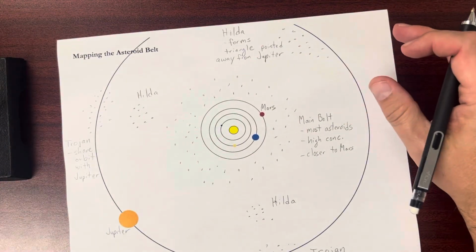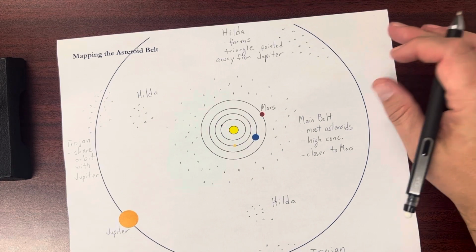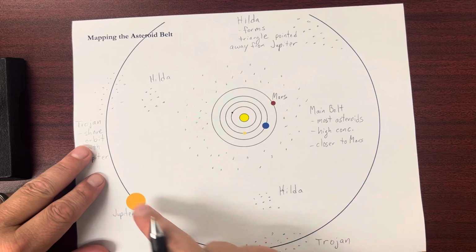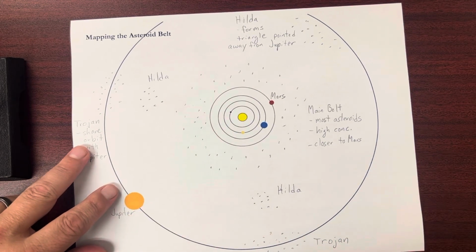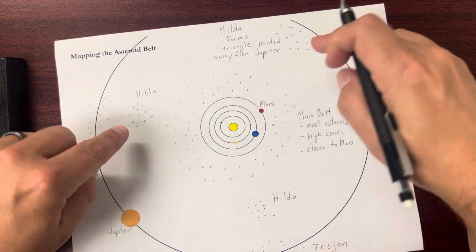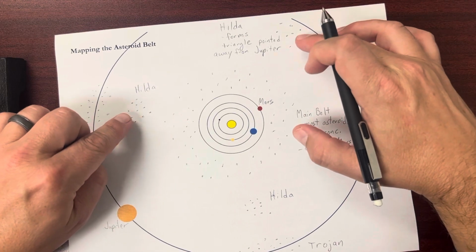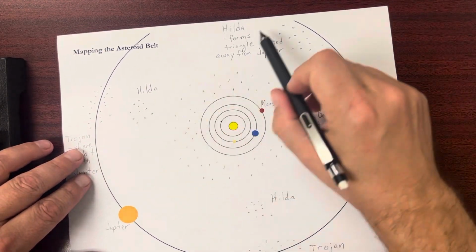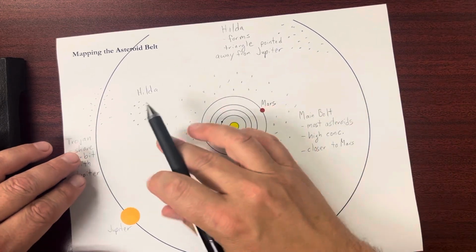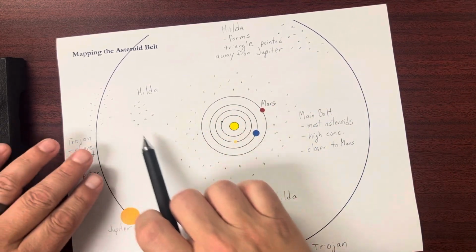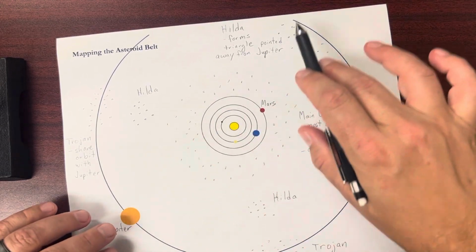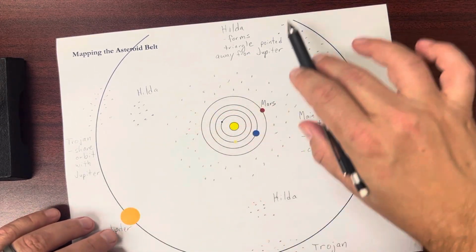And if you look at animations on YouTube, there's this fantastic animation that shows this whole process as Jupiter is going into its orbit. It shows the Trojans moving, and then it shows the asteroids of the Hilda kind of going in and out, but generally following this triangle. But they're kind of moving towards the Trojans, moving towards the main belt, and just in and out of this sweeping pattern.